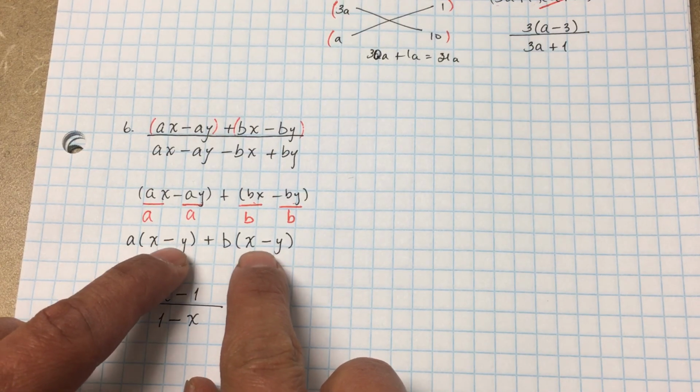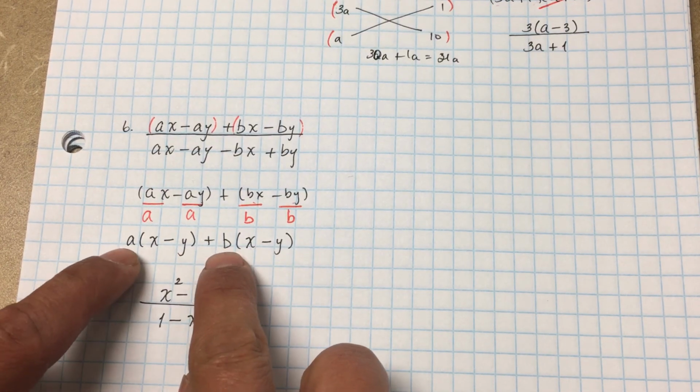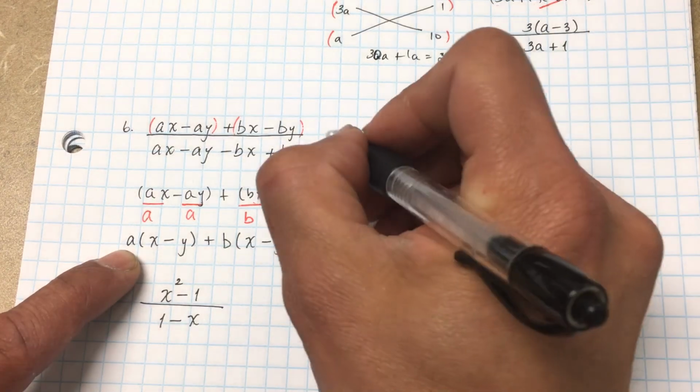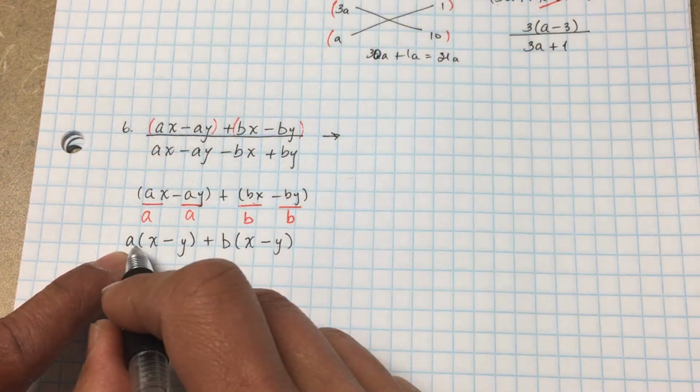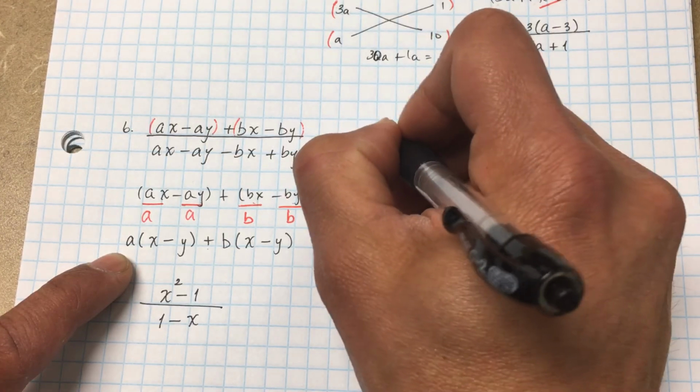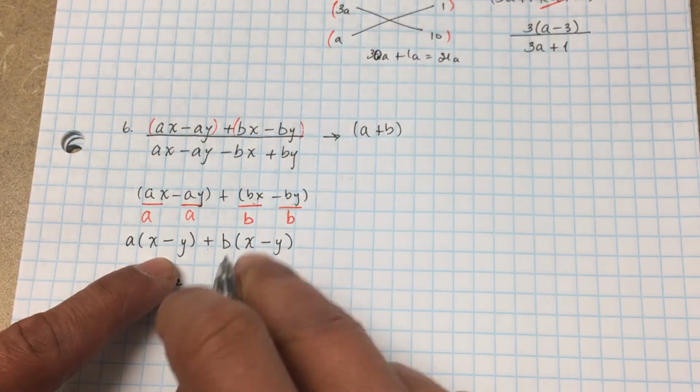Siempre queremos que estos sean iguales. Entonces vamos a juntar este y este. So we're going to put them together. So the a plus b go together, like so, and then the x minus y.